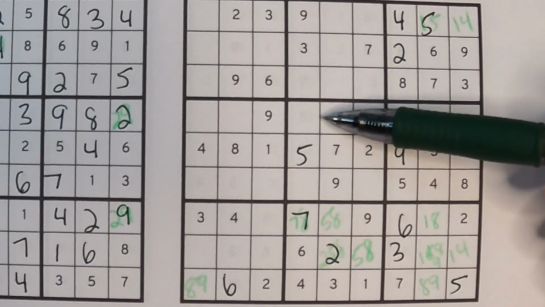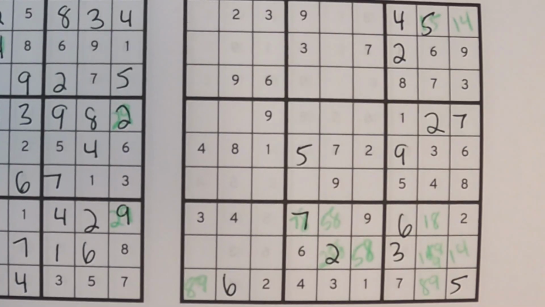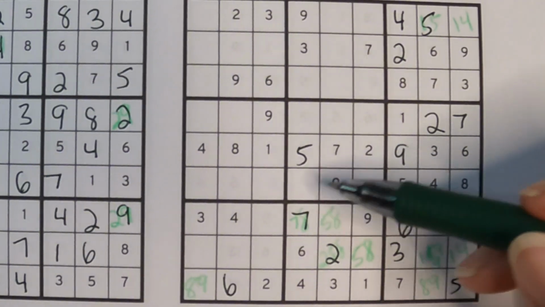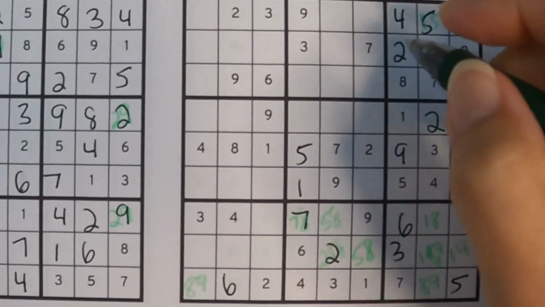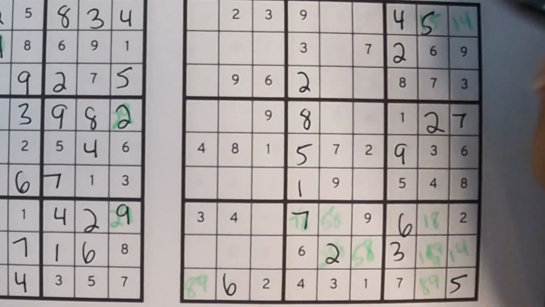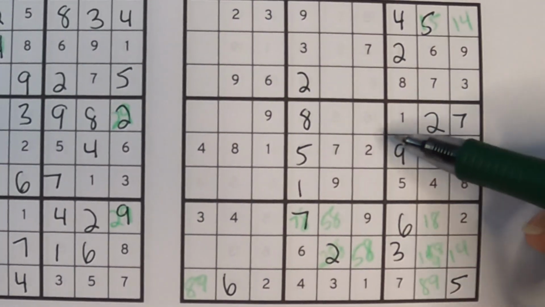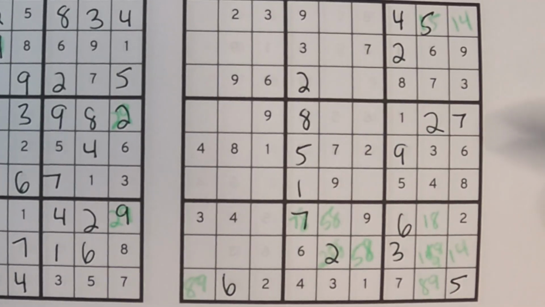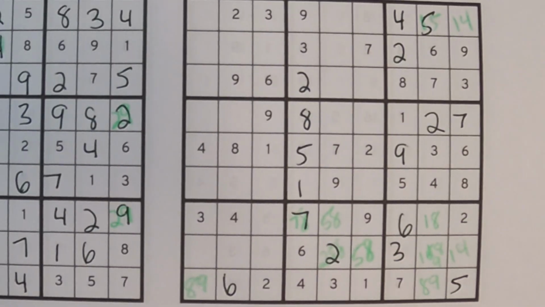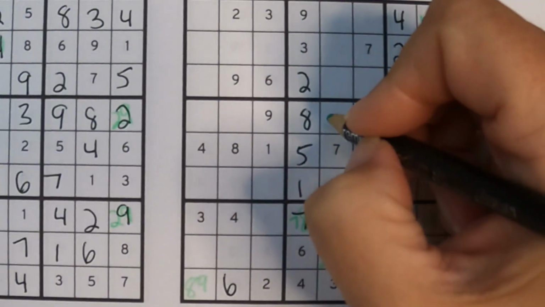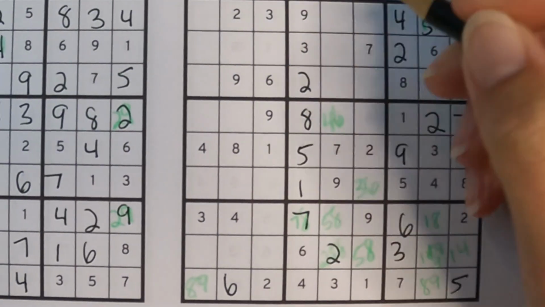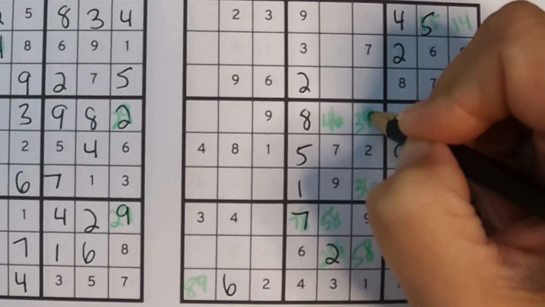For this column now, we're missing 1, 2, and 8. We've got an 8 here and a 2 here, so this is our 1. That 2 makes this our 8, 2. For this box now, we're missing 3, 4, and 6. We've got a 4 here, so 3, 6. 3 here, so 4, 6, and no help here. 3, 4, 6.